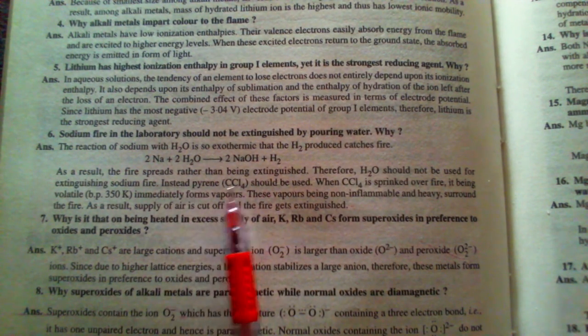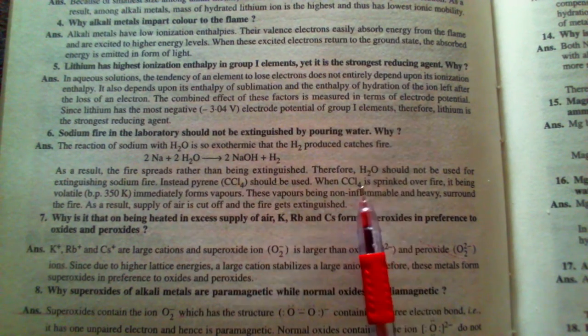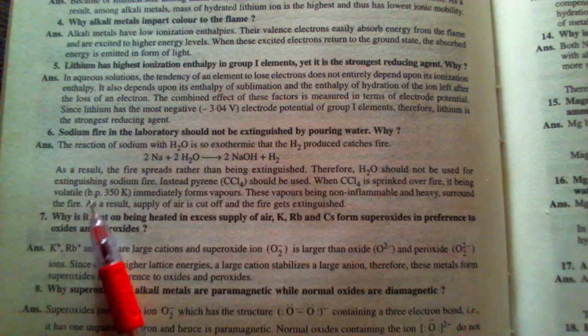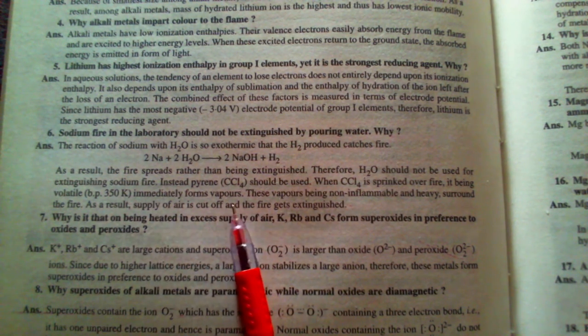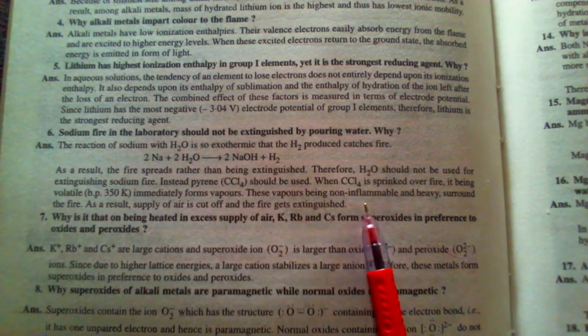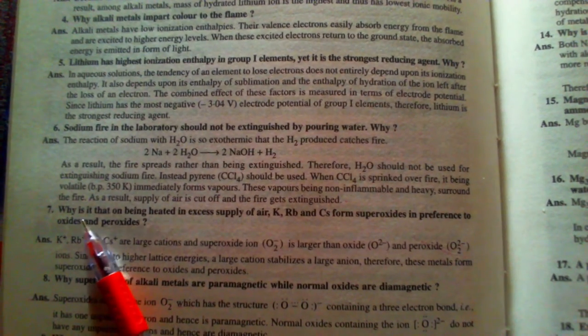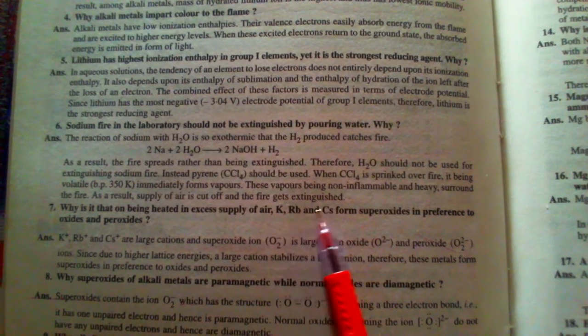Instead, pyrene, CCl4, should be used. When CCl4 is sprinkled over fire, it being volatile, boiling point 350 Kelvin, immediately forms vapors. These vapors, being non-inflammable and heavy, surround the fire. As a result, the supply of air is cut off and the fire gets extinguished.